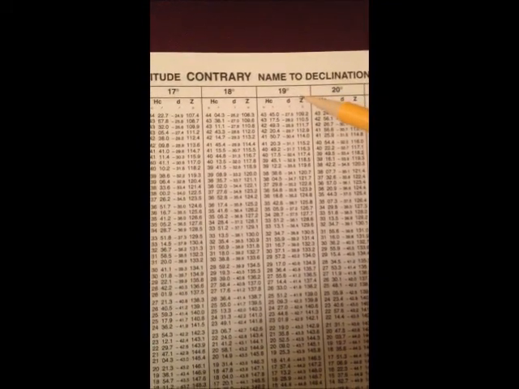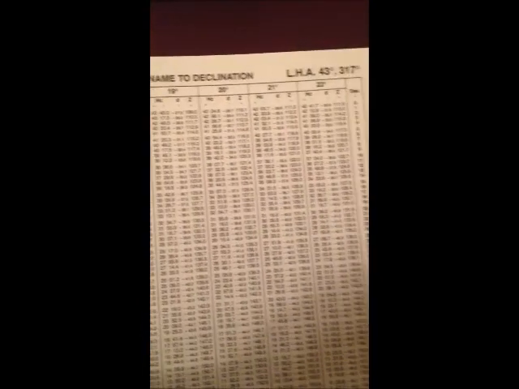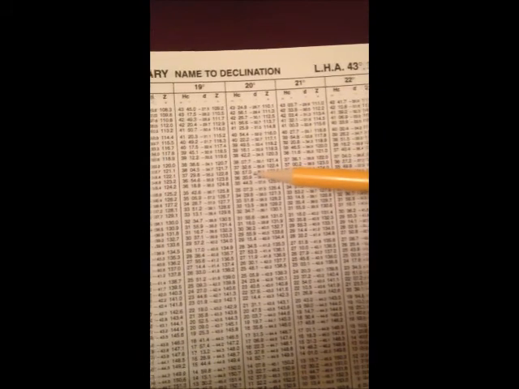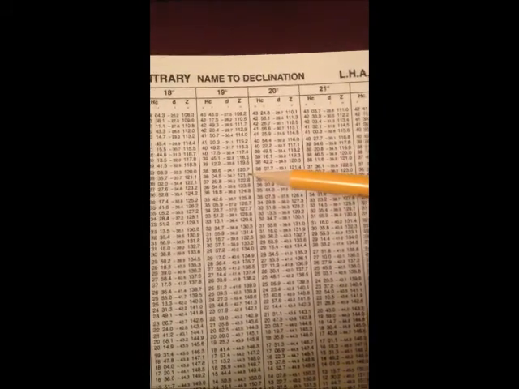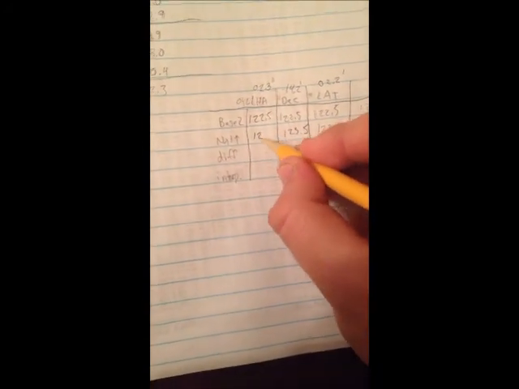And then the next higher LHA, so you have to flip the page. LHA 043, base latitude of 19, come down to declination of 11, 121.7. You're going to write that in this last open column.